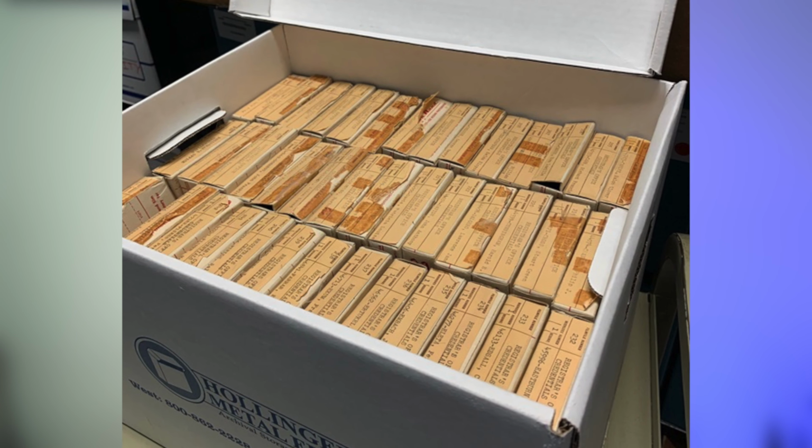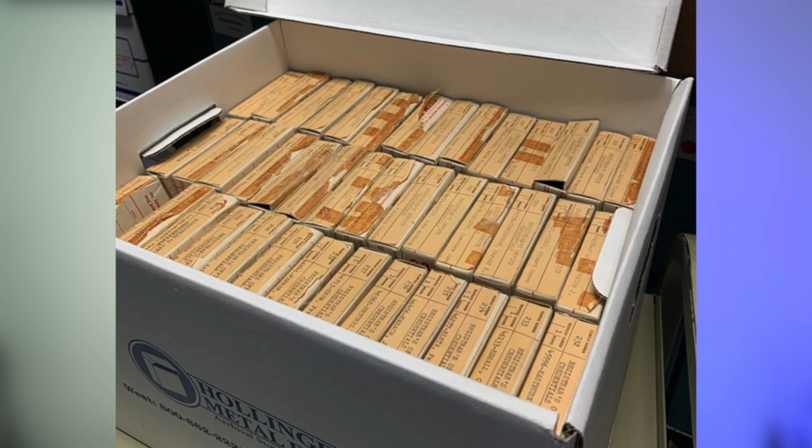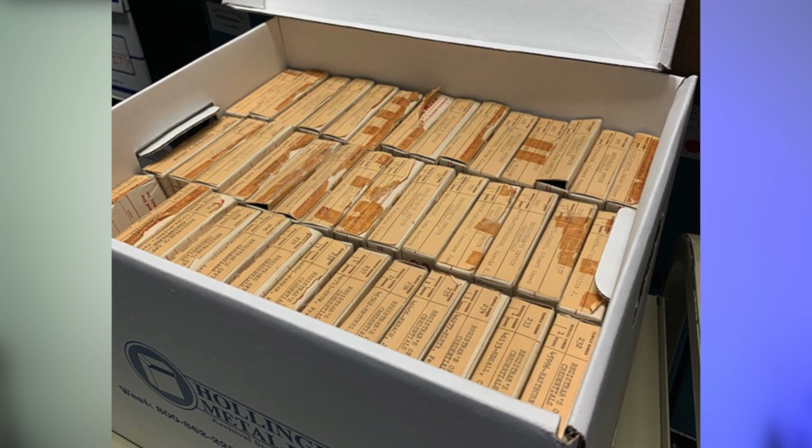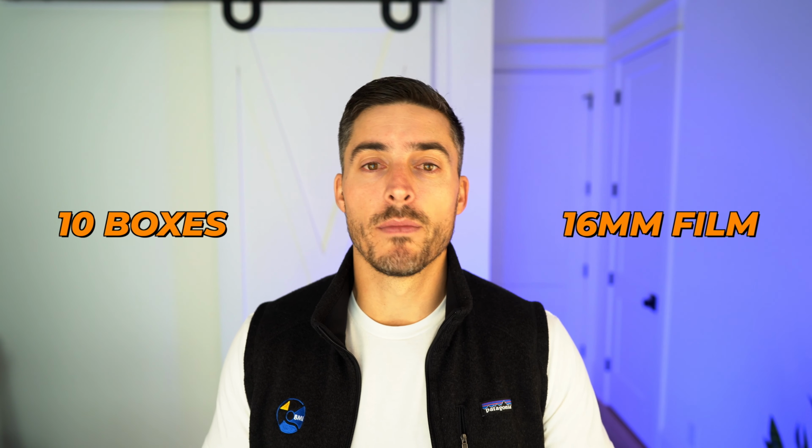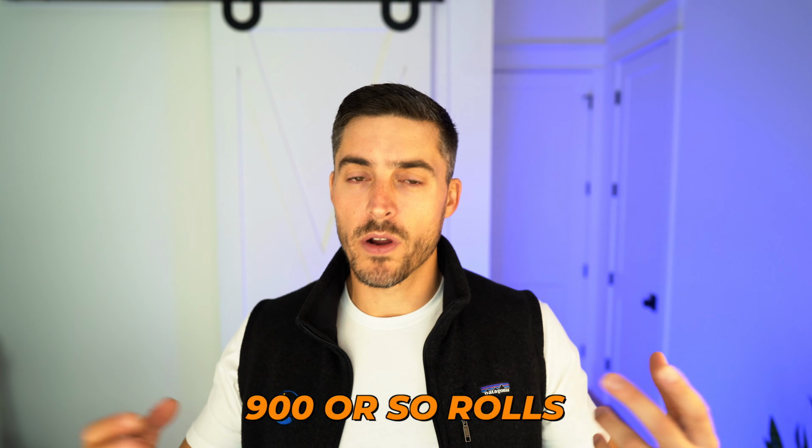shelves. If you have 16mm film in banker's boxes, if it's packed nicely, packed full, you're gonna have about 90 per box. If you have 35mm film, it's gonna be roughly 50 per box. So if you have 10 boxes of 16mm film, you probably have around 900 or so rolls. That's just a quick way to extrapolate.